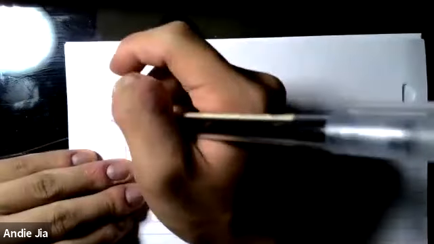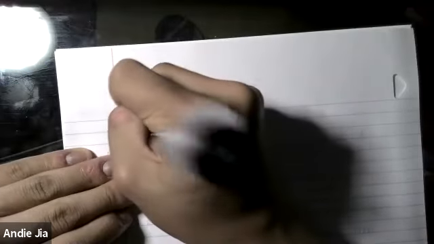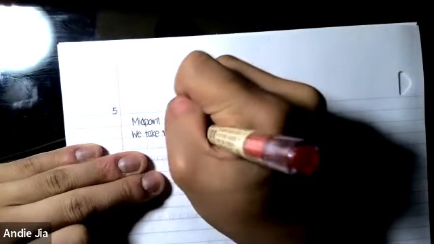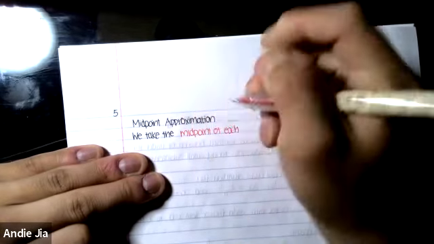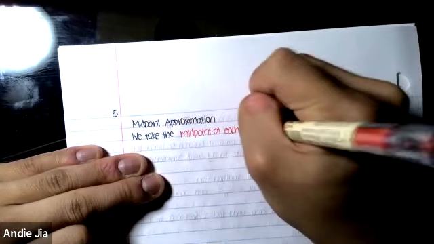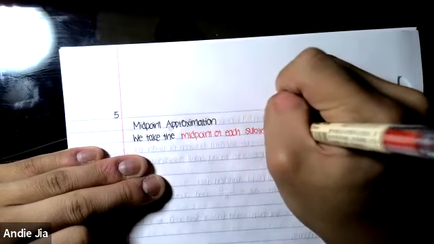With the midpoint, we have the same subintervals, but we take the middle value of each subinterval to approximate the area under the curve.